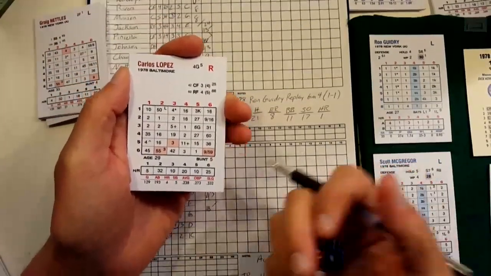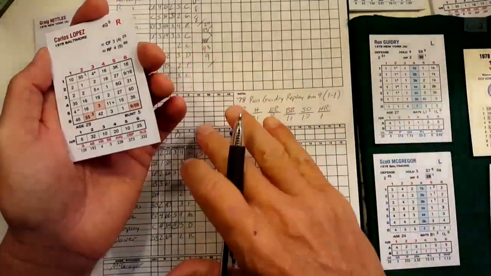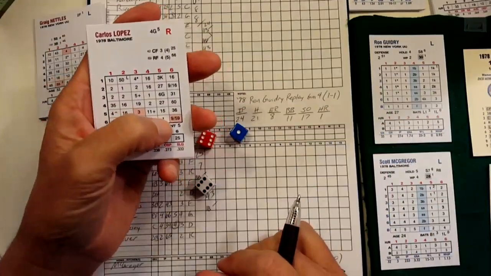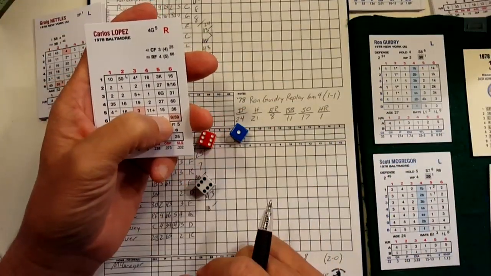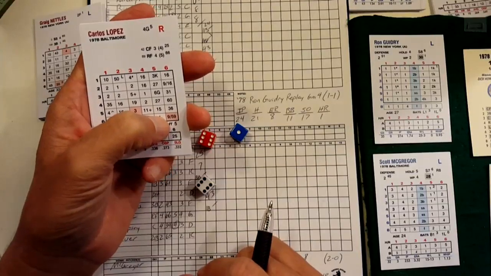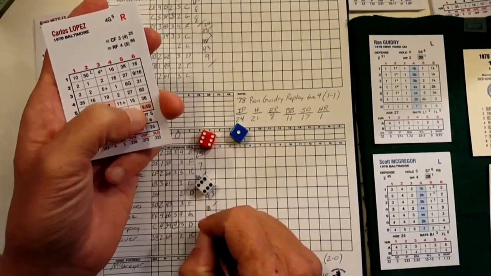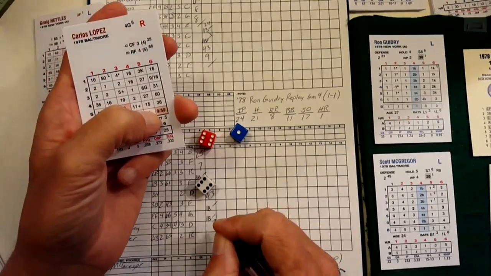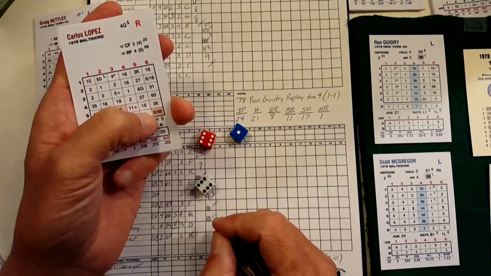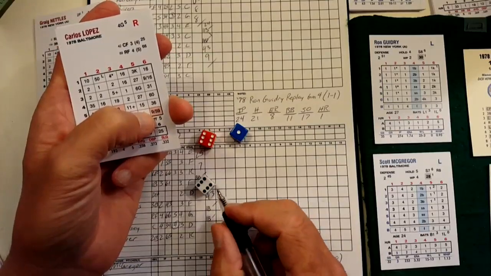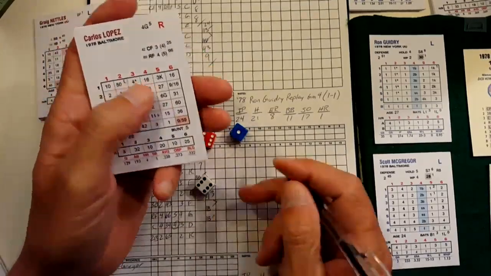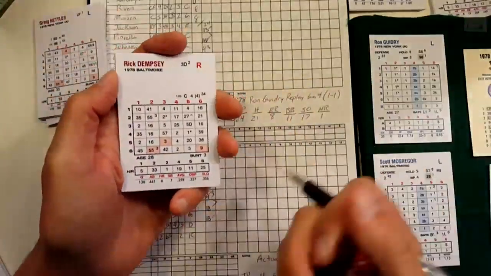1 out, 1 on. Carlos Lopez, 6-6. It's going to be a 9. A 10 in column 6. It's a single to center. Runners advance 1 base. Runner on second. There is no runner on second. First and second, 1 out.